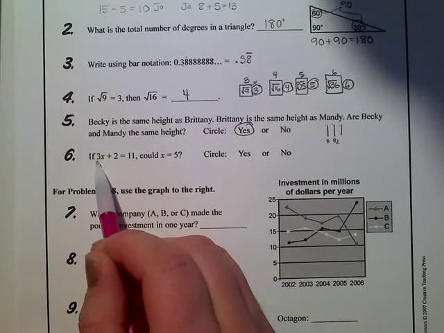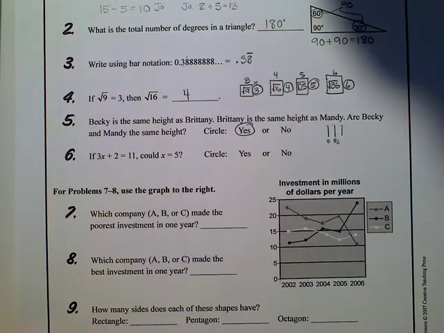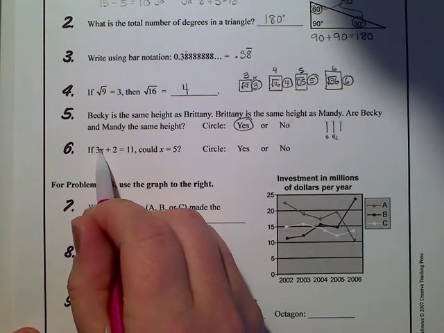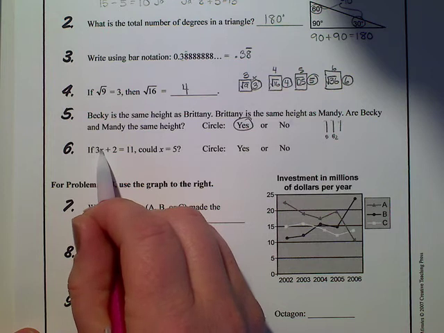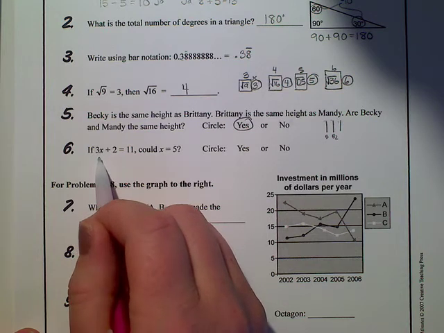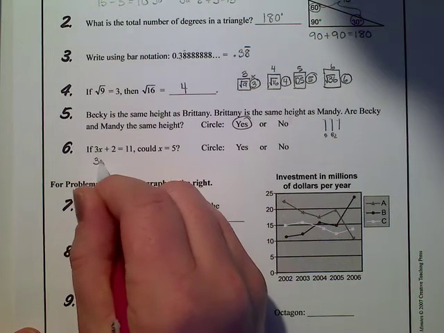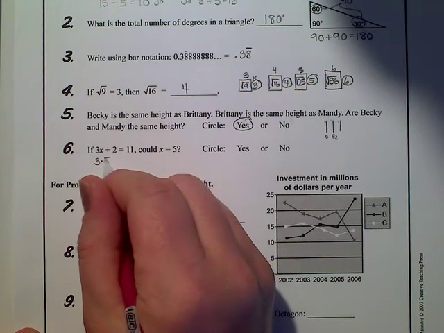If 3x plus 2 equals 11, could x be 5? Well, remember, if we're looking at x here, anytime you see a number next to a variable, the only kind of math you're doing there is multiplying. So this is 3 times whatever number, and in this case it's going to be 5.